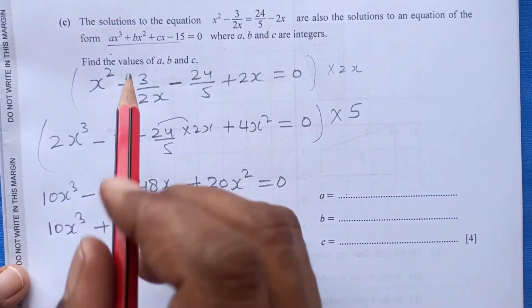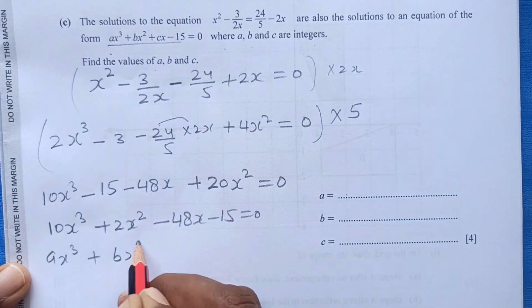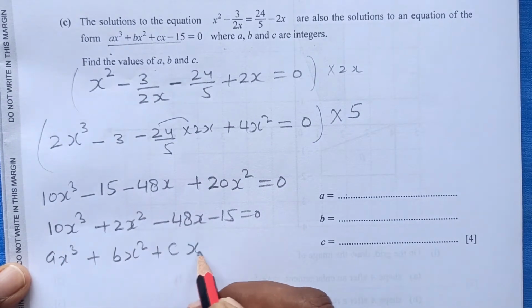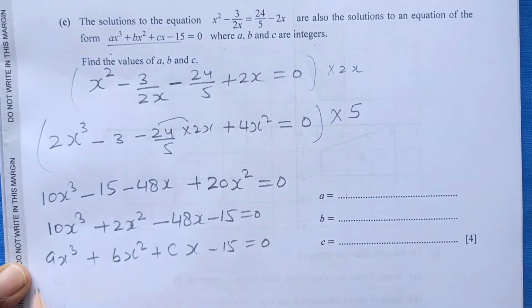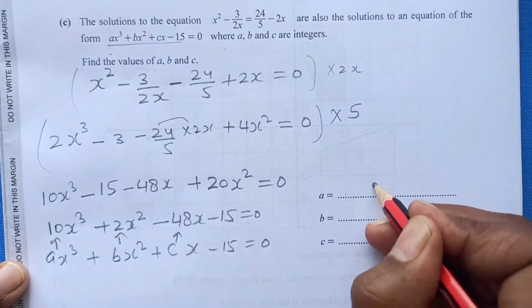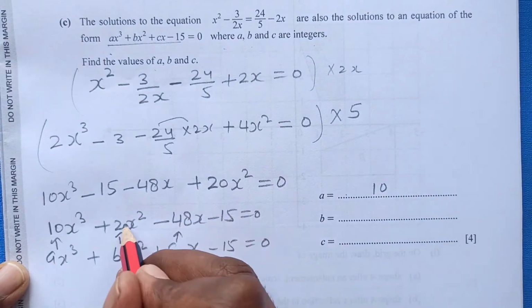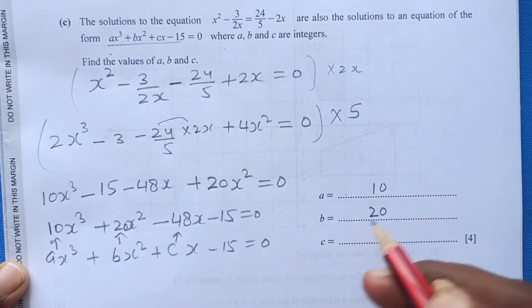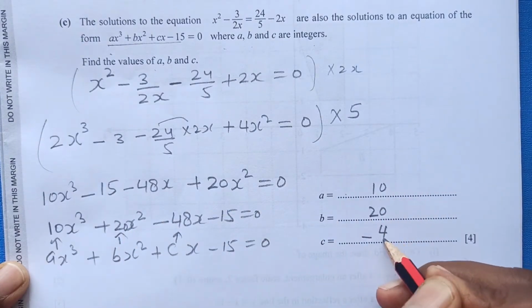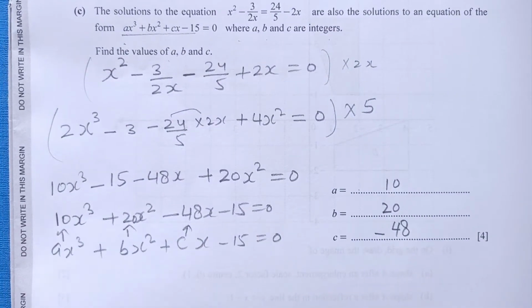So now we can compare this with the equation. Equating the coefficients from here, we can get the value of a, b, this is b, and this is c. a is 10, b is 20, sorry, this was 20, and c is negative 48. So that's how you can complete this equation, the values.